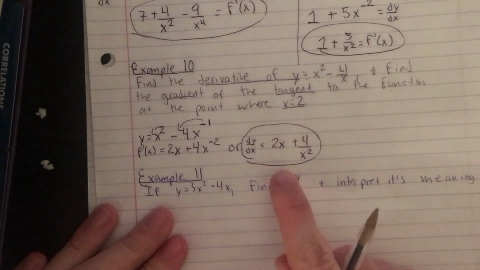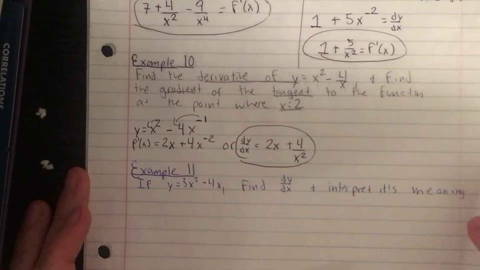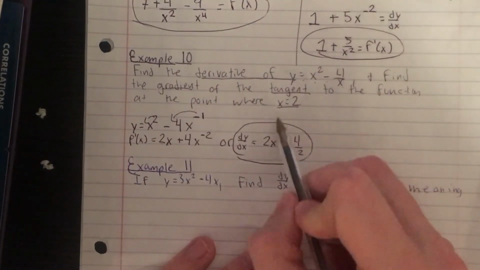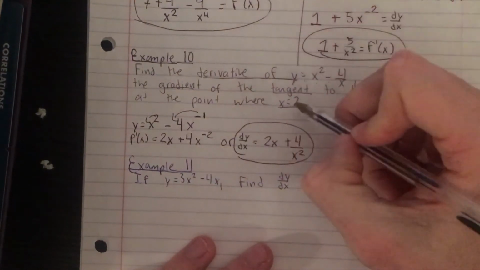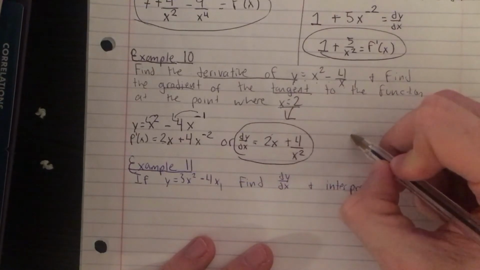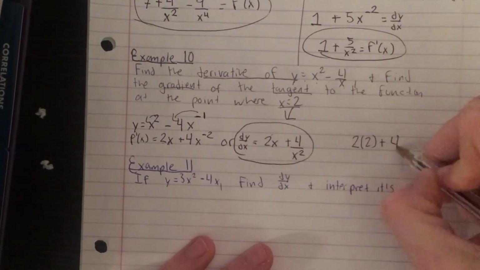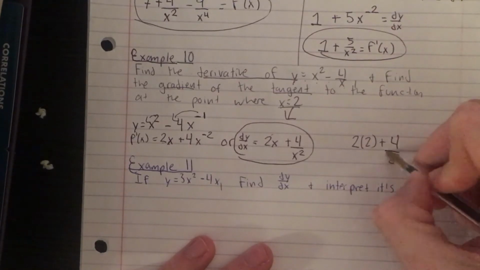That right there is our derivative function. So now, if we want to find the slope of the tangent at x equals 2, all we've got to do is substitute into our function. The derivative is 2 times 2, plus 4 over 2 squared.